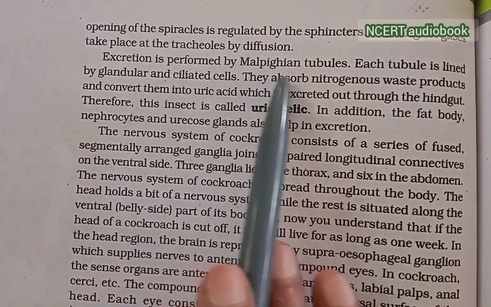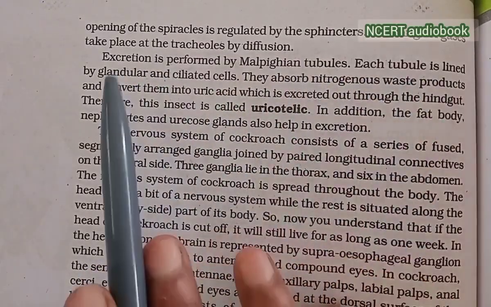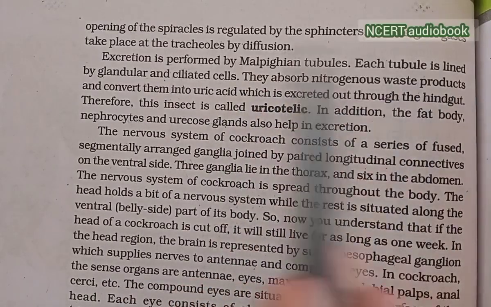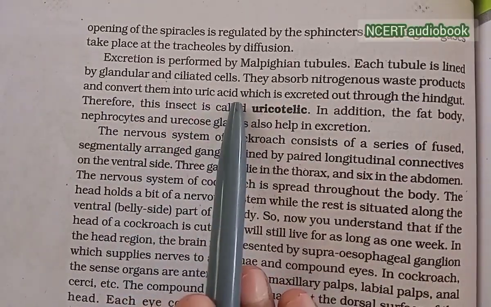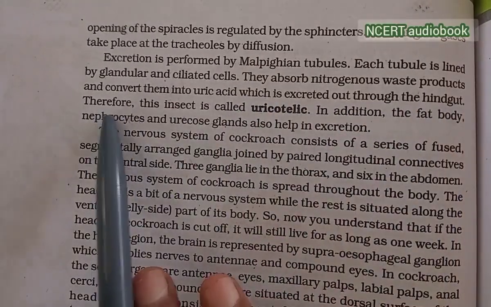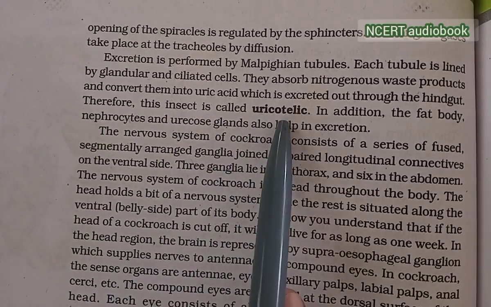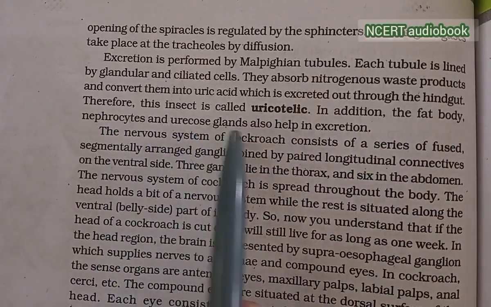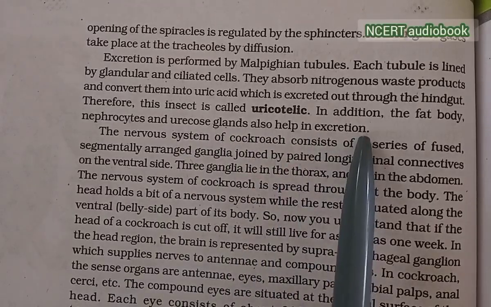Excretion is performed by the Malpighian tubules. Each tubule is lined by glandular and ciliated cells. They absorb the nitrogenous waste products and convert them into uric acid, which is excreted out through the hindgut. Therefore, this insect is called uricotelic. In addition to the fat body, nephrocytes and urocyte glands also help in excretion.